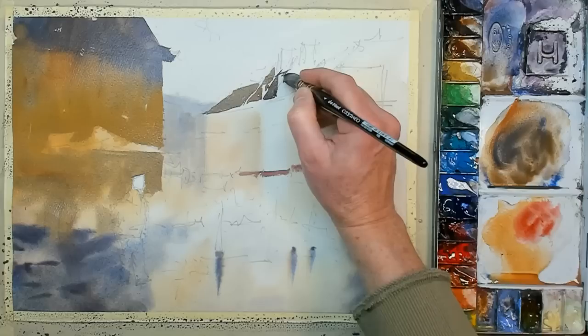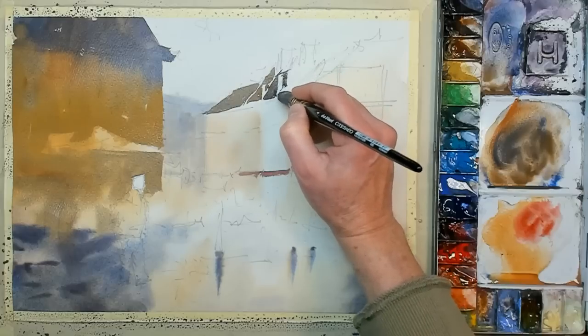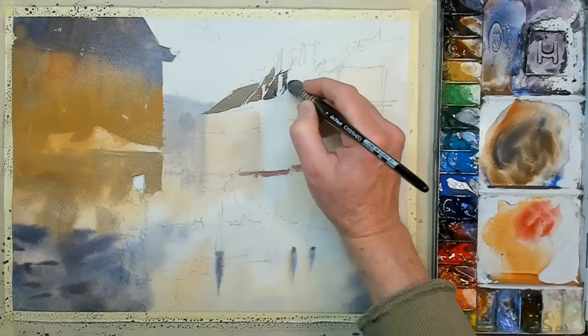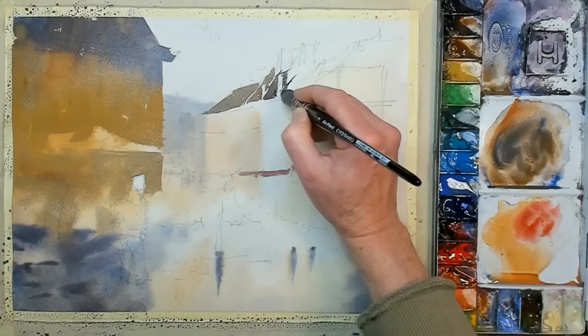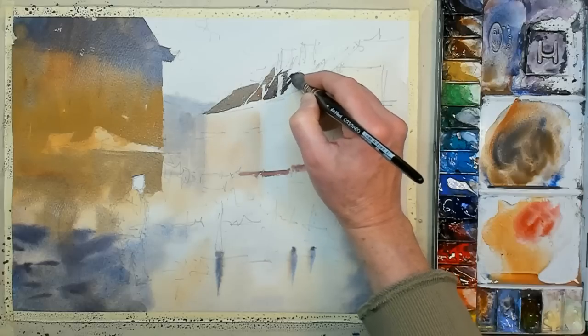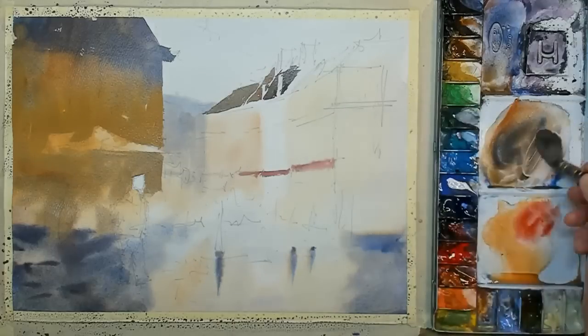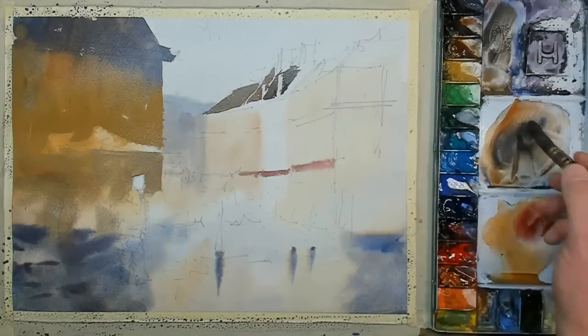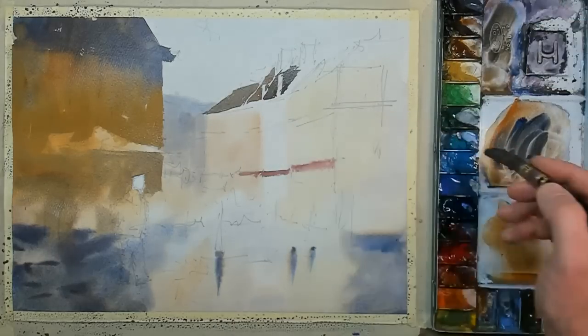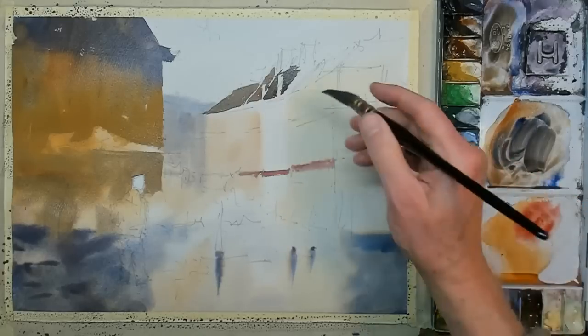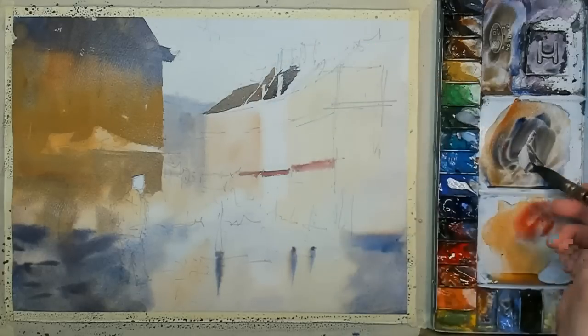It's a little bit laborious, this. Generally, when I'm doing buildings like this, it's not the most pleasurable experience having to paint around these different shapes, but it has to be done in certain key areas, like these dormer windows that are sticking out of the rooftop.